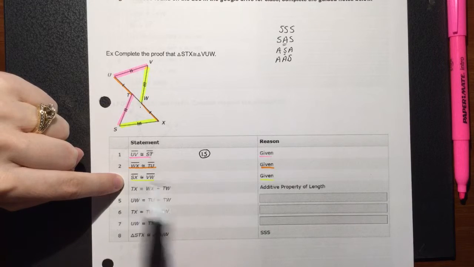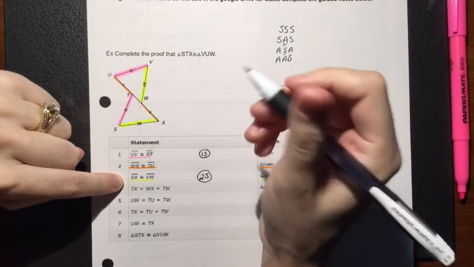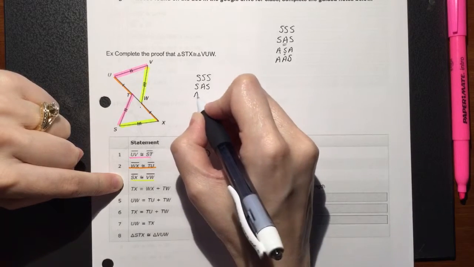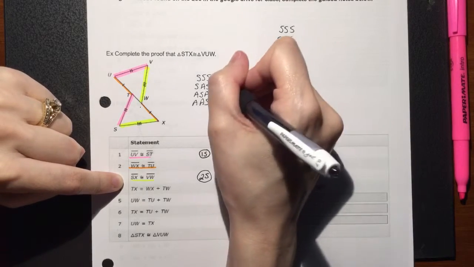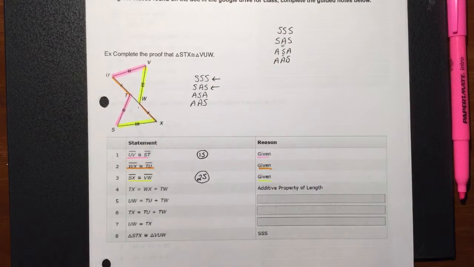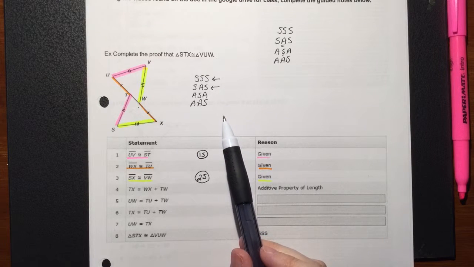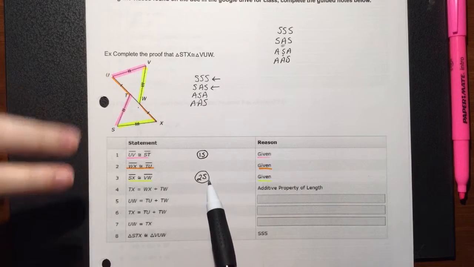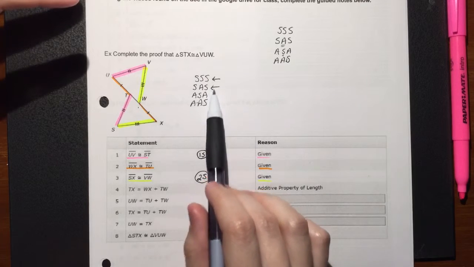Looking at the next one, we've got SX and VW. So that is another side. So if we're looking at the 4 options that we have when we do these, we've got side, side, side, side, angle, side, angle, side, angle, and angle, angle, side. Looking at the fact that we have 2 sides for our triangle, we're probably going to use side, side, side or side, angle, side. Just depends on what we're given to work with. I guess it could still be possible for angle, side, angle, or angle, angle, side to be what we use to prove the 2 triangles are congruent, but probably not. Most of the time, whenever you get to a point where you have 2 out of the 3 different things that you need to show that they are congruent, you're going to end up using one of those 2.